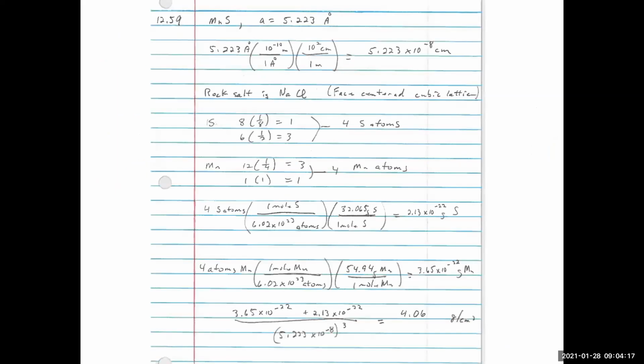Okay, so there are a few homework problems associated with this last section that we did. And one of them that I want to spend a little bit of time on is 12.59. So let me grab that.